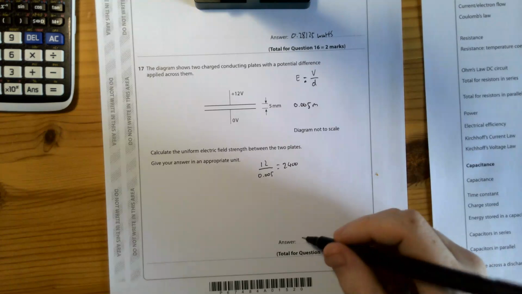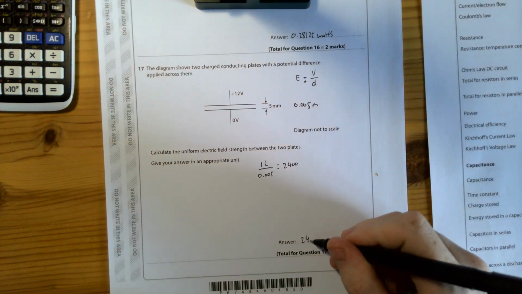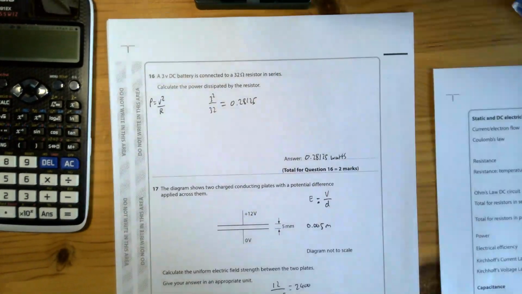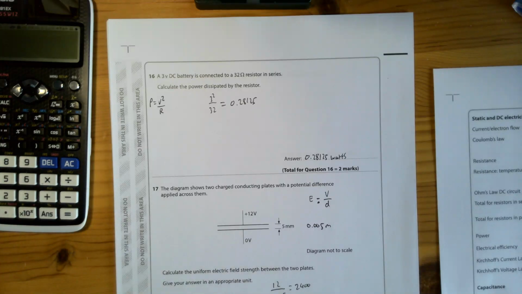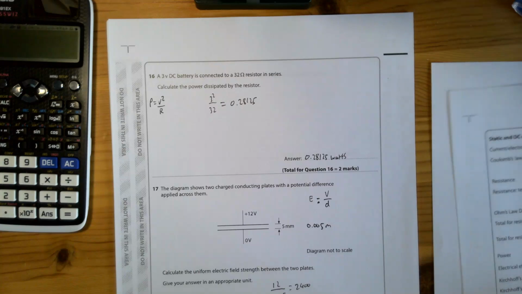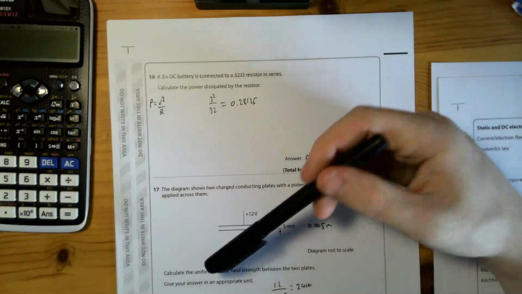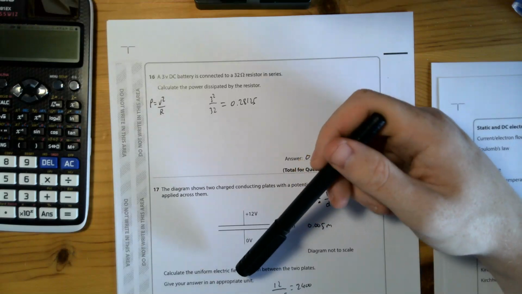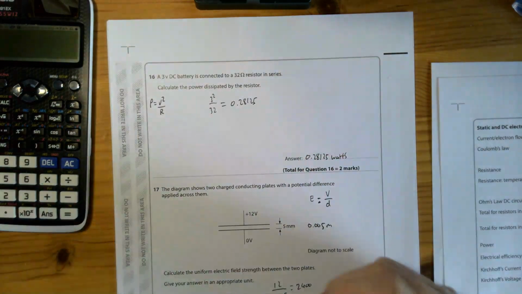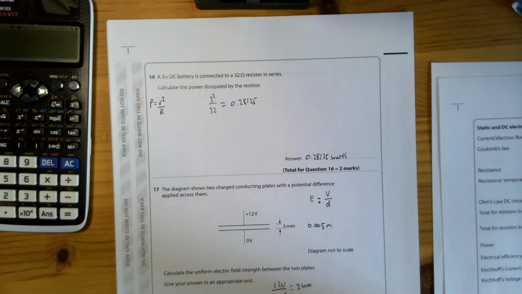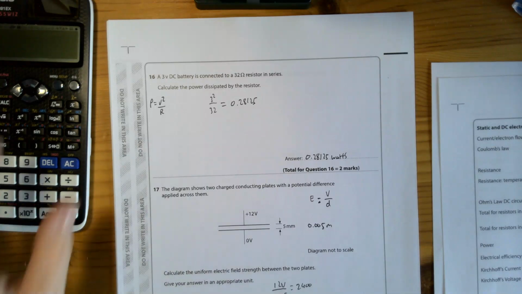Okay. 2,400 right there. Oh, sorry. It says give your answer in appropriate units. Well, I had a voltage. Okay, I had a meter. So I could do volts, meters to the -1. Okay, that would suffice.